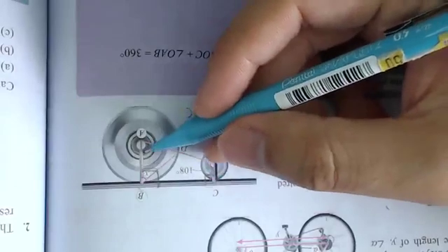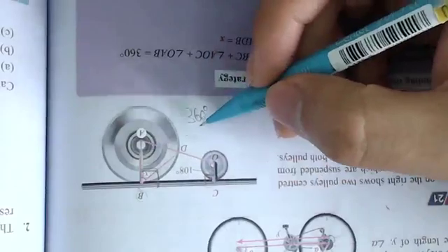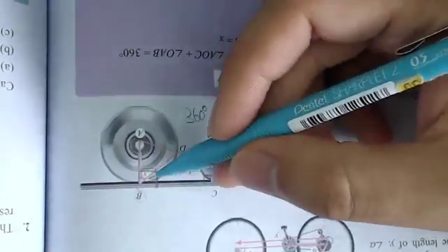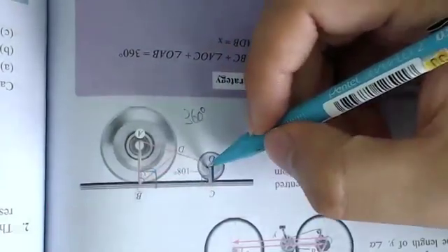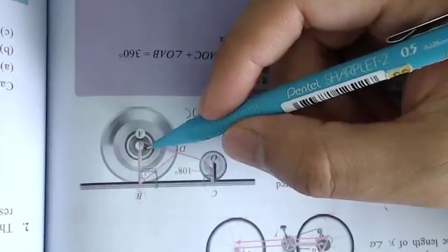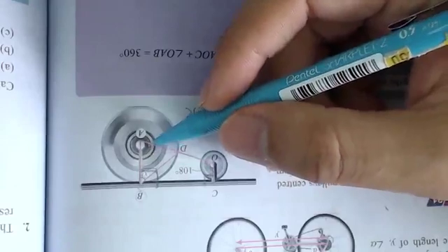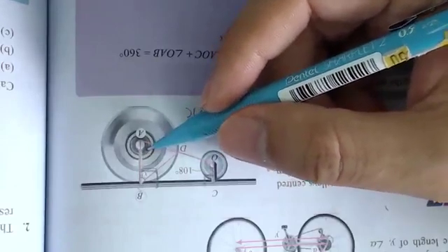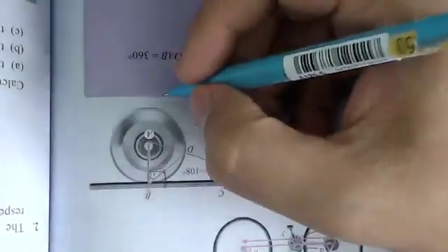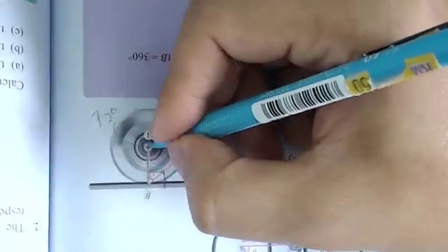Can we find this angle? Yes, of course. We take 360 degrees, the total internal angle for a quadrilateral, minus this, this, and this, and whatever is left belongs to this. Got the idea? What is the value here? 72. 72 degrees is the angle.